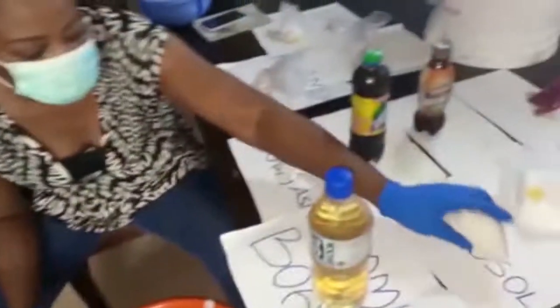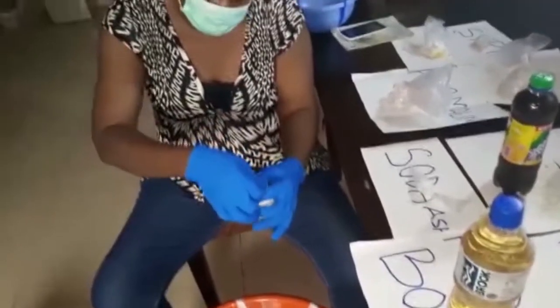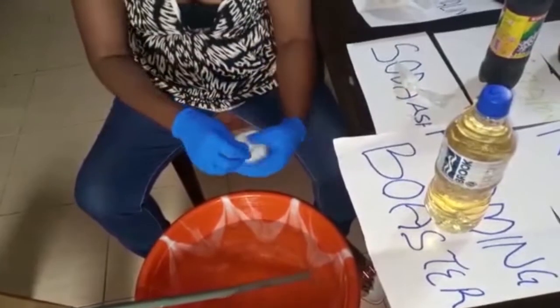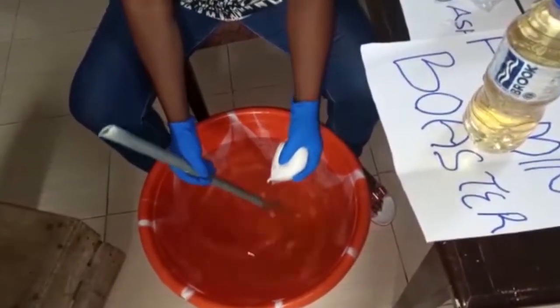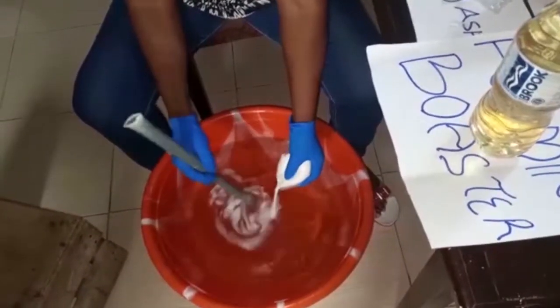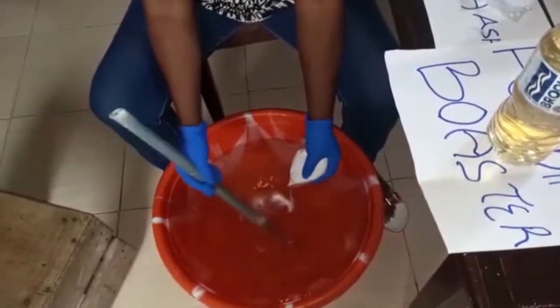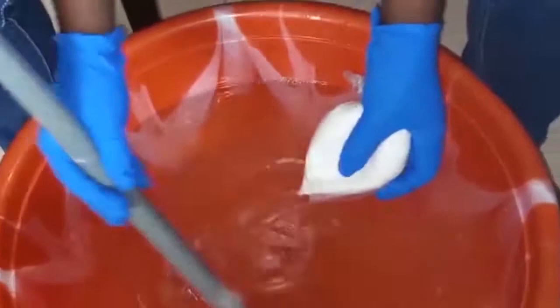So the first thing to mix is our nitrosoap. You'll be putting it inside the water and mixing gradually. Mix it gradually so that you avoid formation of seed.